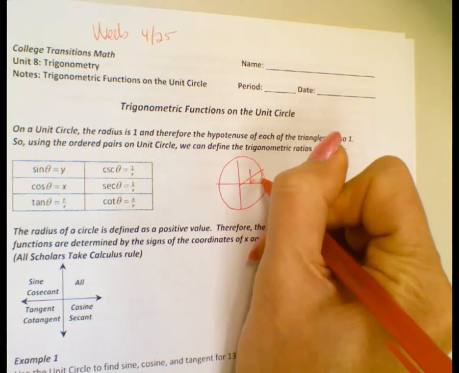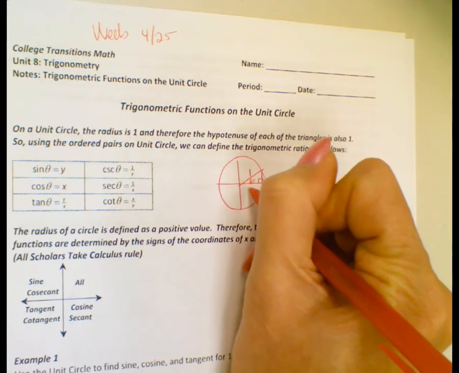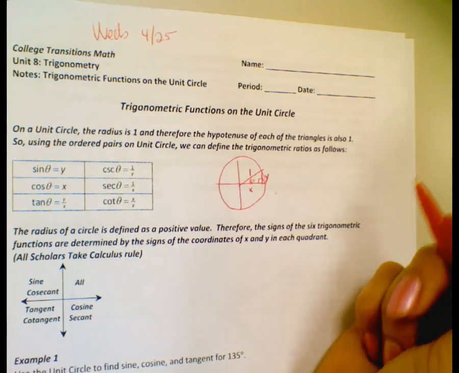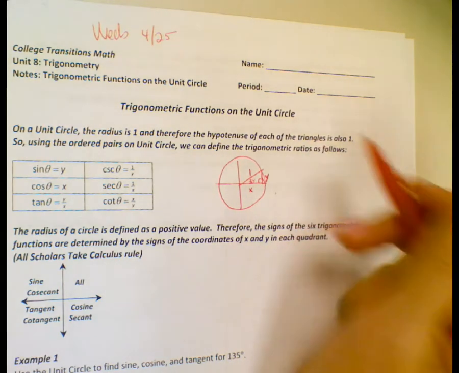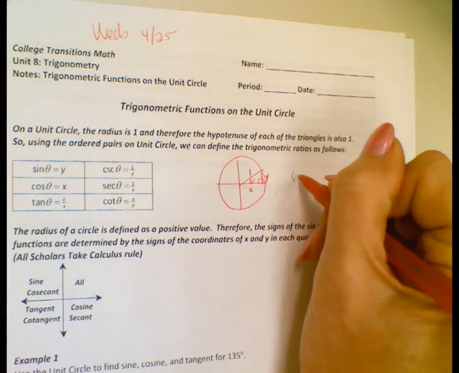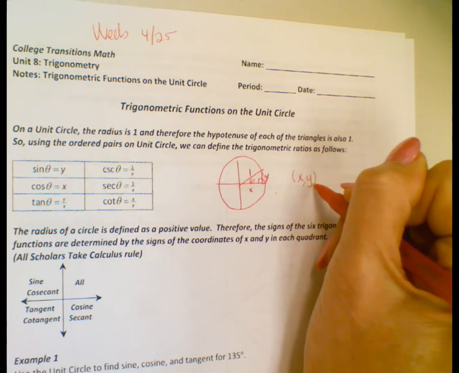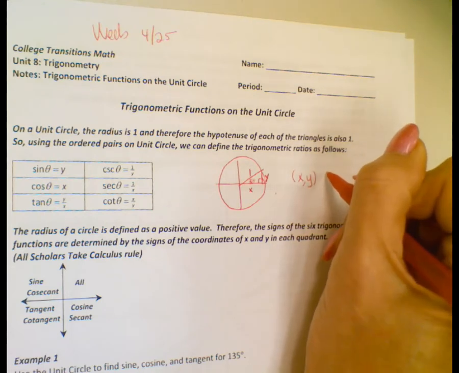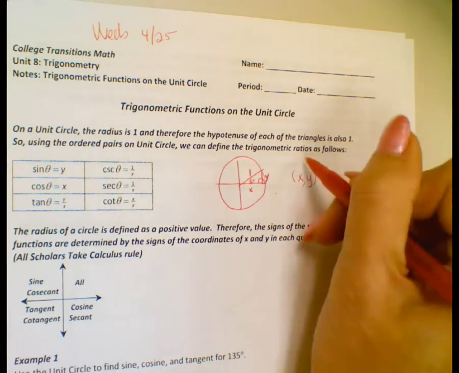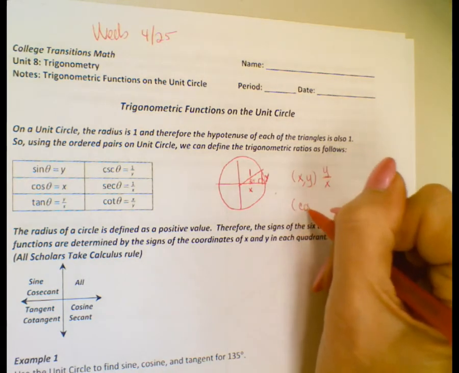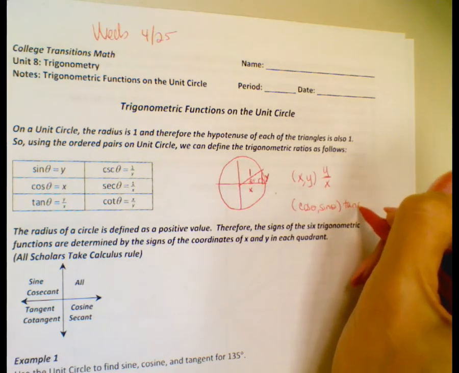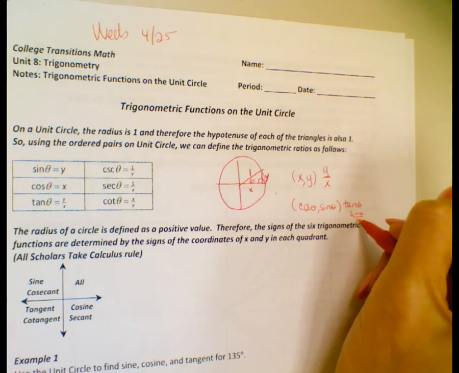Now in this right triangle right here, this is the x-coordinate, and this is the y-coordinate, but we know the radius is 1. And that goes for 30, 45, or 60. It's the same situation no matter what triangle you draw. So if you write this as an ordered pair, it's x, y, right? And then the tangent is the y-coordinate over the x-coordinate. So remember that your ordered pairs are in the format cosine, sine, and the tangent is sine over cosine.